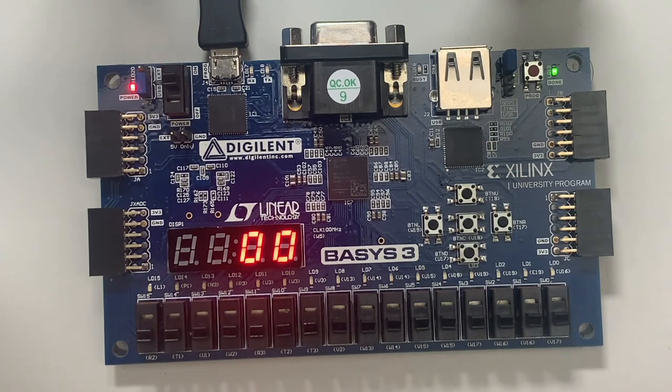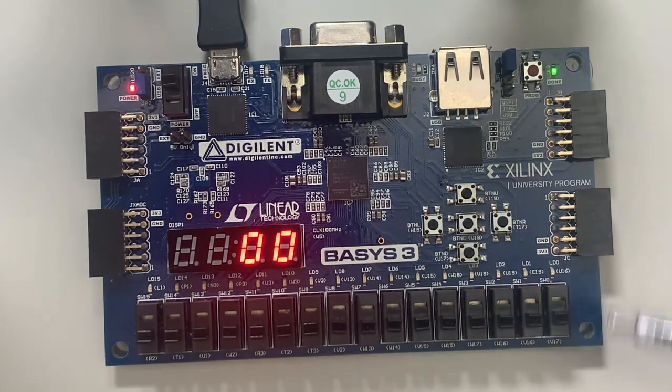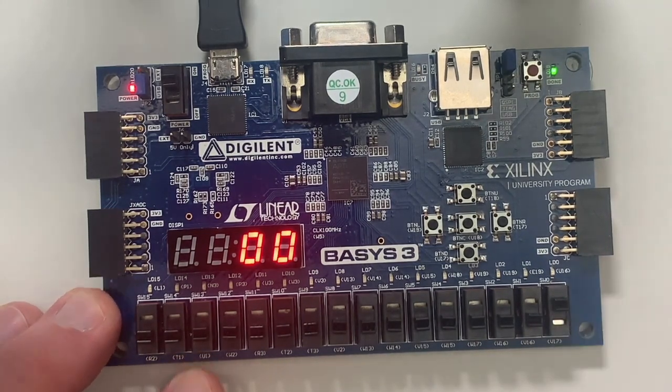The asynchronous clear is mapped to switch 0, and the count enable signal is asserted with switch 1. Since it's an active low clear, we need to deassert the clear by switching it high.